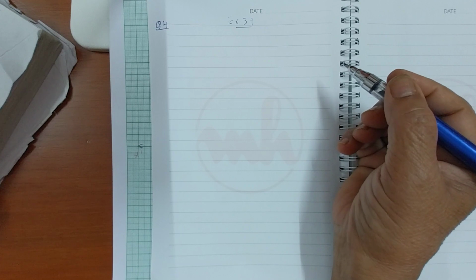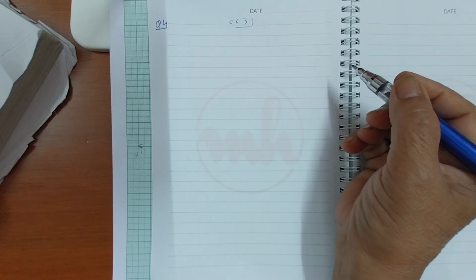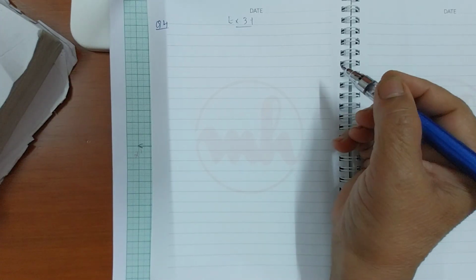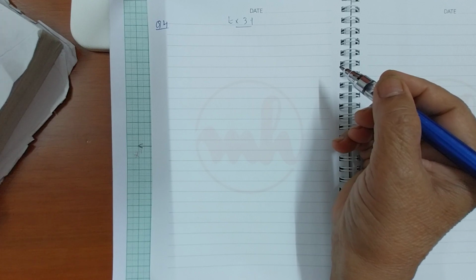In the previous video, again and again, we discussed how to find the ratios of a1, a2, b1, b2, c1, c2, etc., to decide whether a pair of linear equations is consistent or inconsistent.